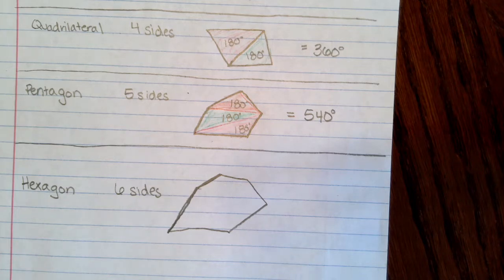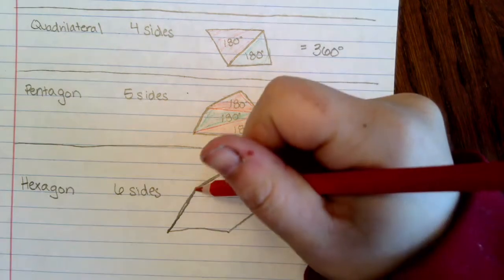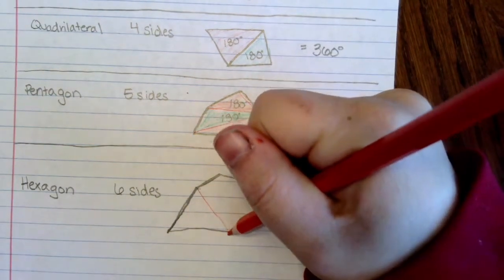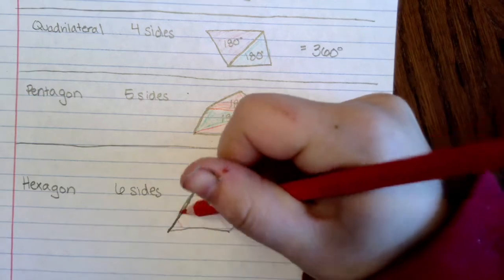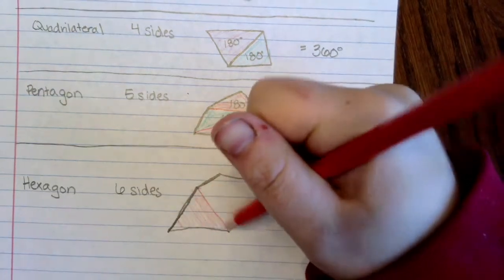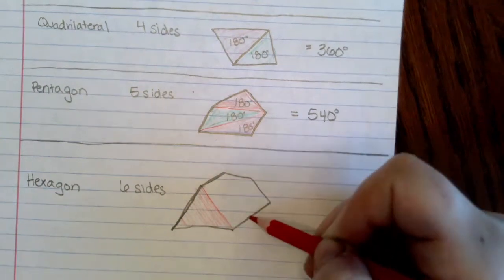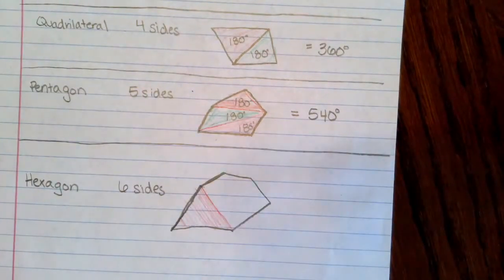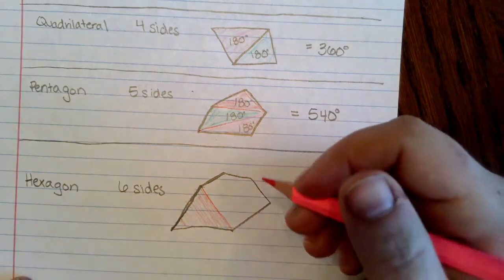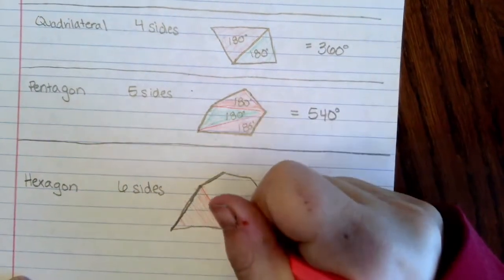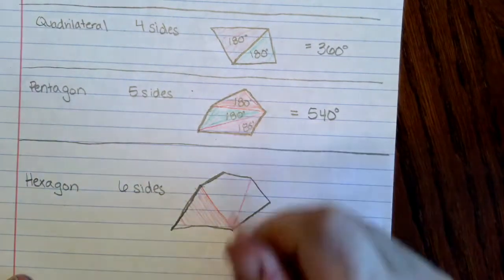So I'm going to start with where I see a triangle the quickest, which is this one here. So here's one triangle. So that's 180. And now I feel like I'm back down to 1, 2, 3, 4, 5 sides. So out of the 5, I should be able to make 3 triangles. So 1 triangle.